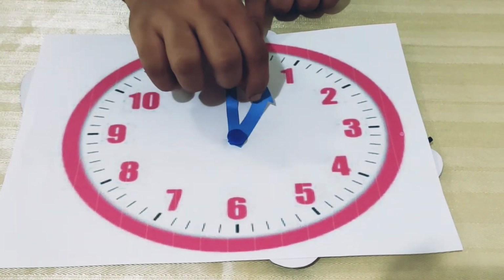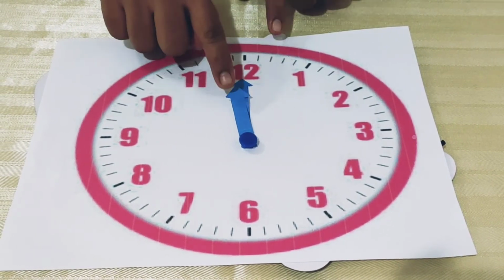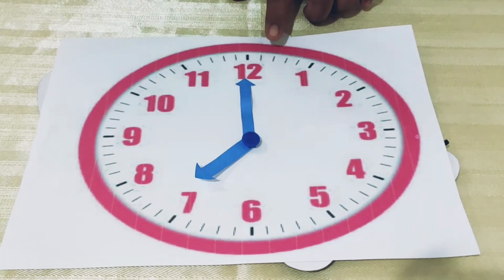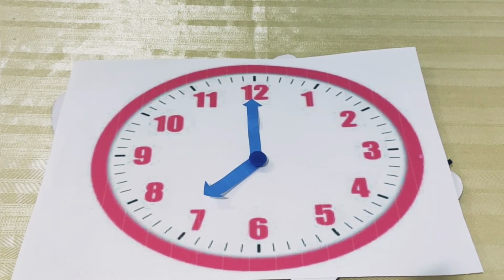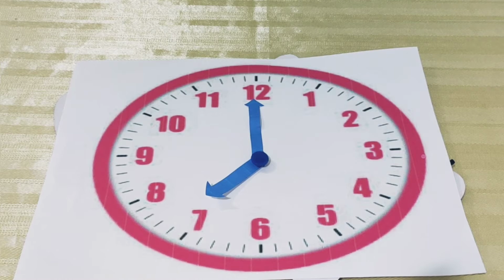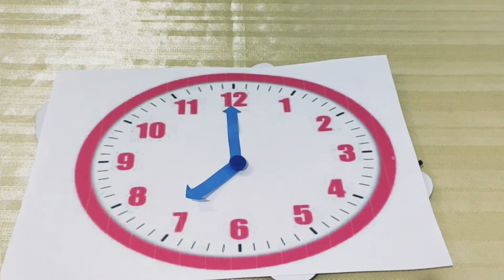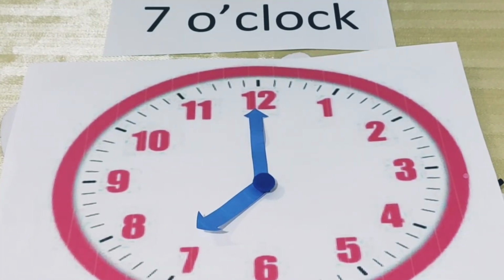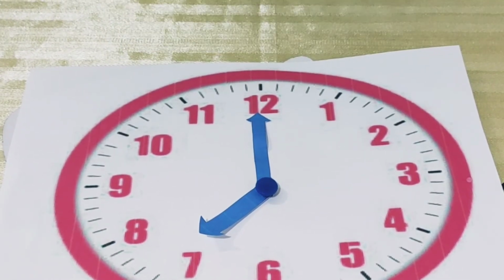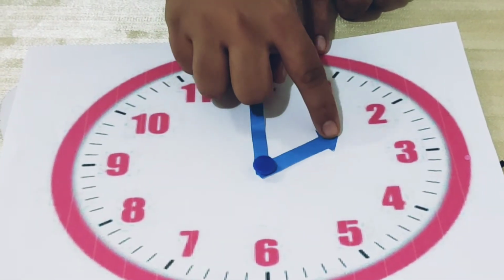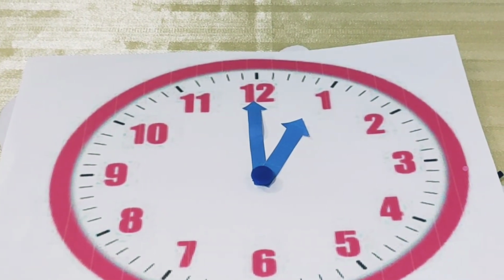Now we're going to play a short game. I'm going to move the arrow to different numbers and you need to tell me what time is it. Are you ready? Ding, ding, ding. What time is it? Who can tell me? Go, go, go. Oh, time's up. What's your answer? Correct. It's already 7 o'clock. Good job. Next, what if the arrow moves to number 1? What time is it? Who can tell me?